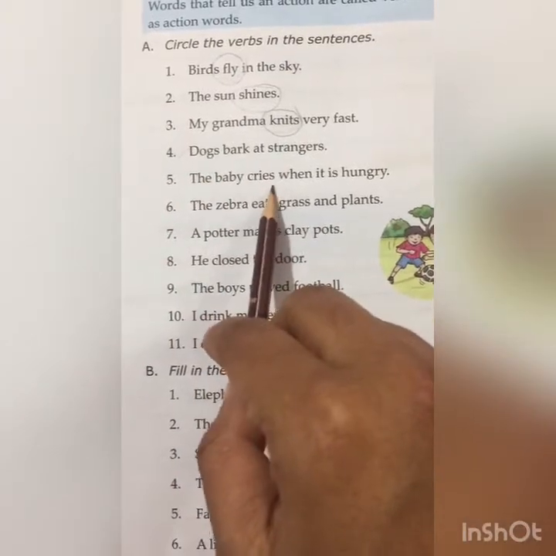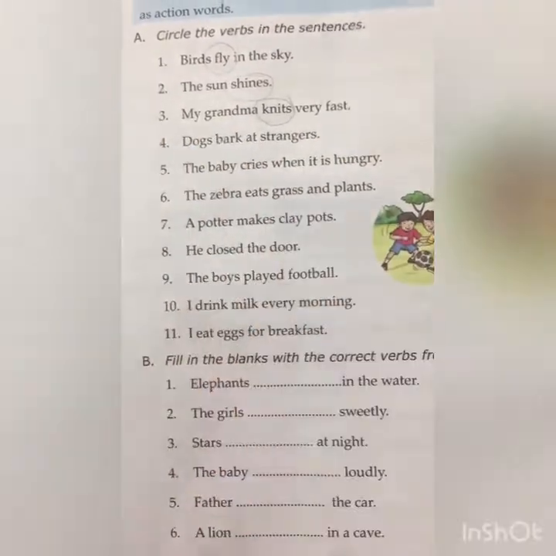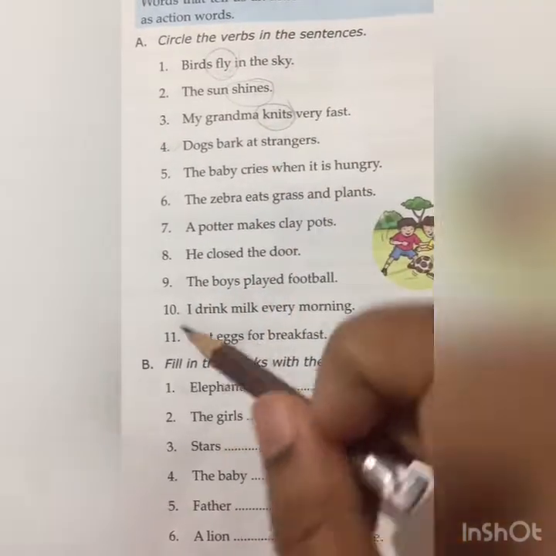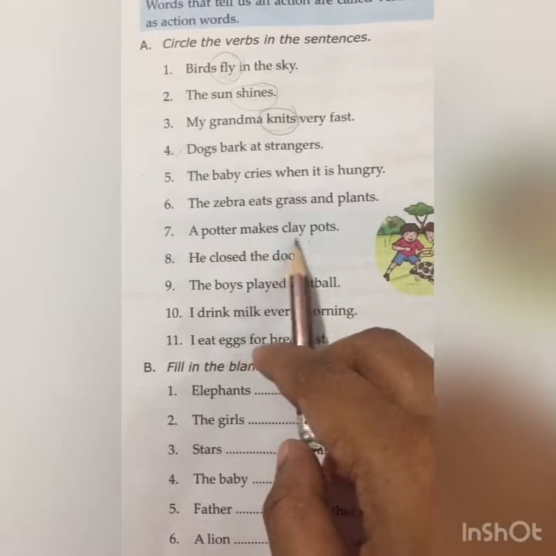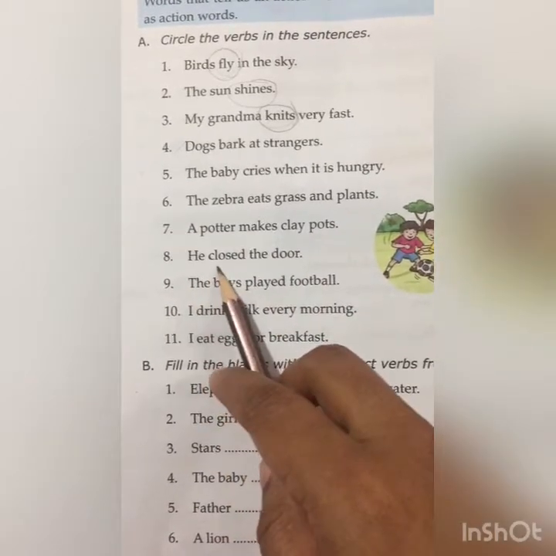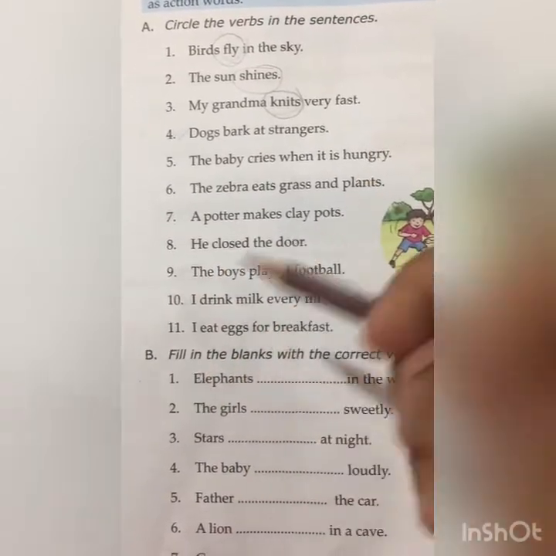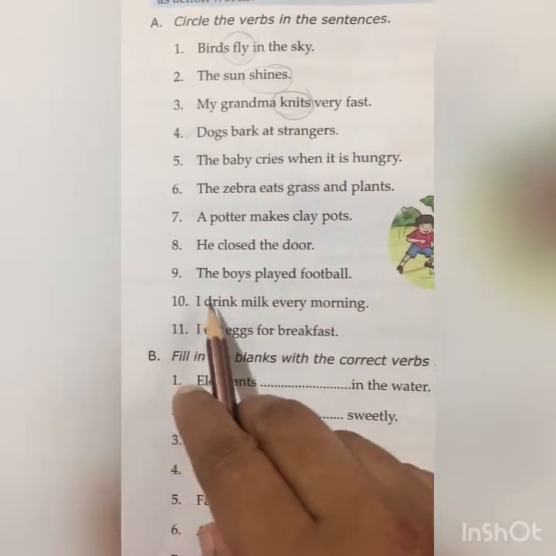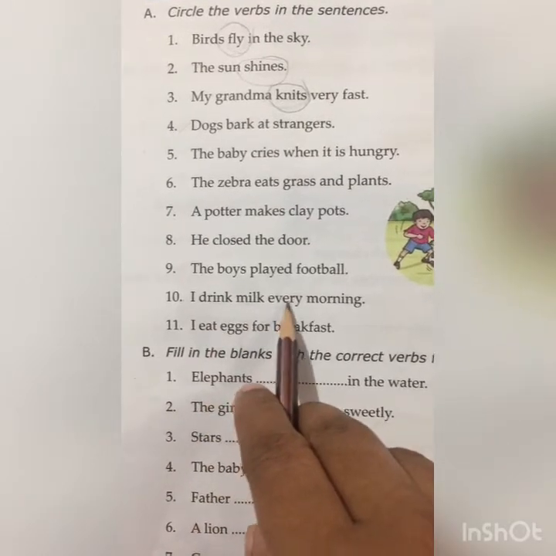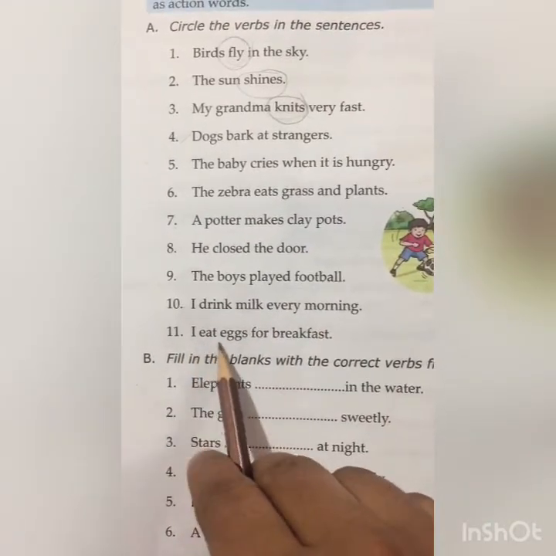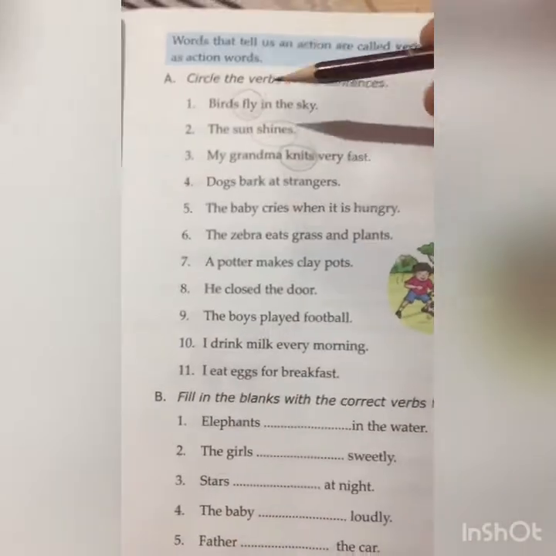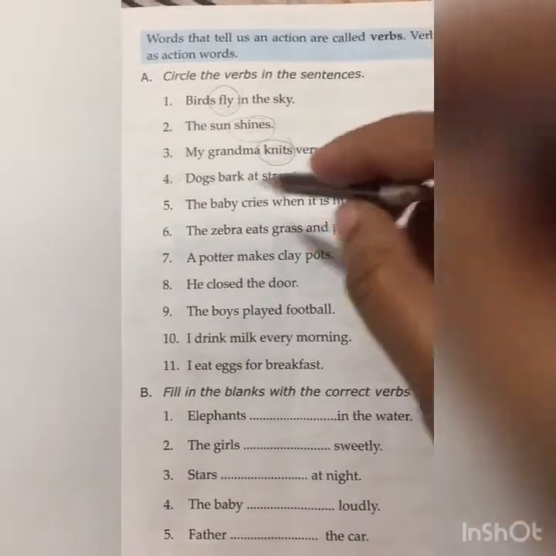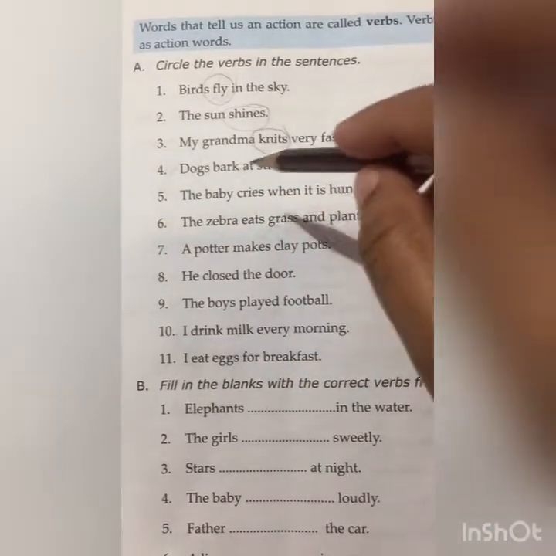The baby cries when it is hungry. The zebra eats grass and plants. A potter makes clay pots. He closed the door. The boys played football. I drink milk every morning. I eat eggs for breakfast. Okay, I have given you three examples, so you have to find the verbs in these sentences.